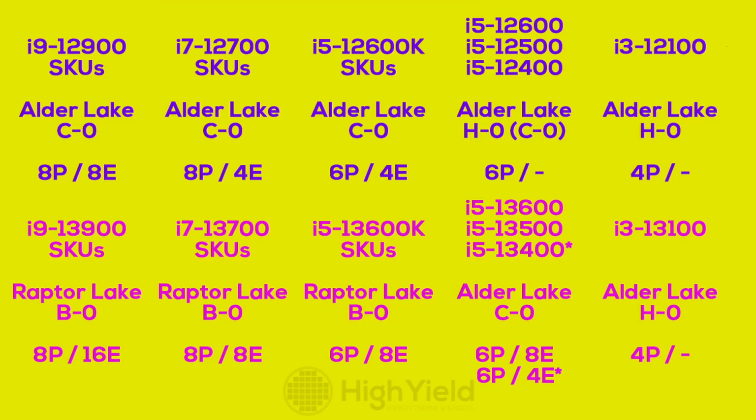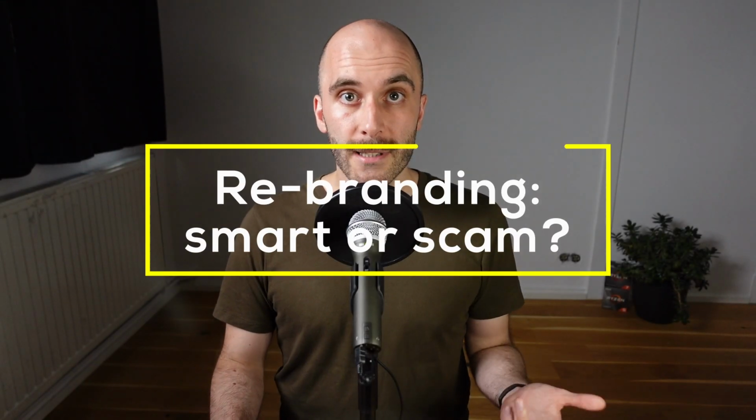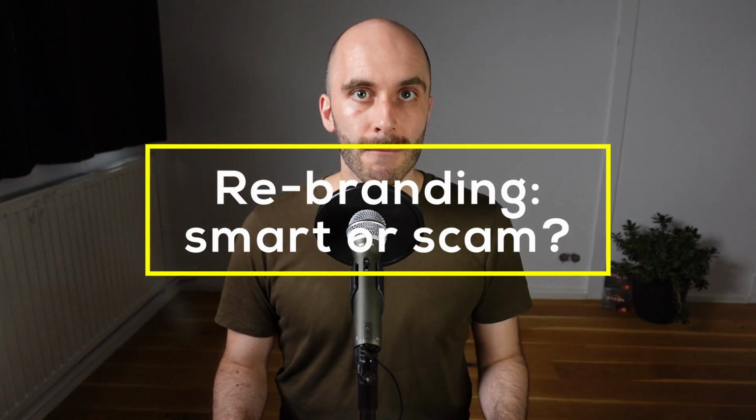The i5 13500, the 13400 and the i3 13100 are all based on older Alder Lake C0 or H0 die. Only i9, i7 and the i5K versions are actually Raptor Lake CPUs. Rebranding older CPU dies for a new generation is nothing we haven't seen before. Both Intel and AMD have done it in the past, and it also happens with GPUs.